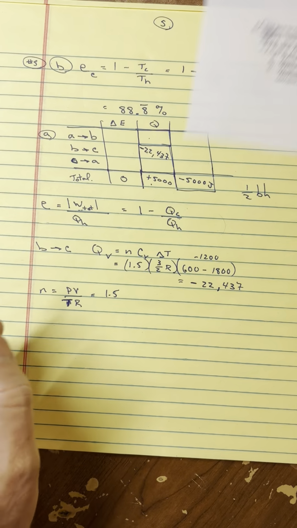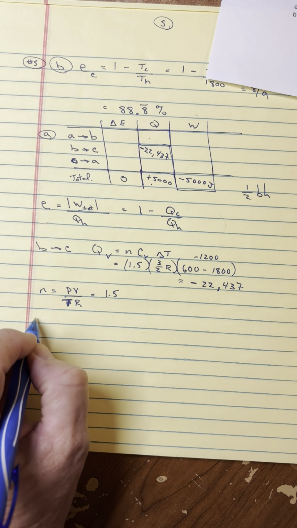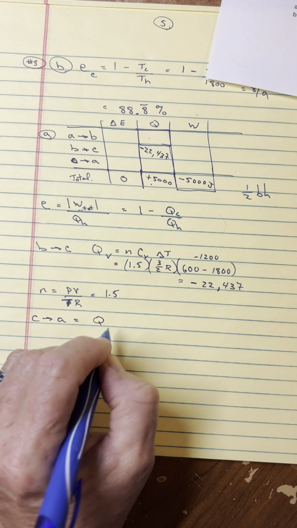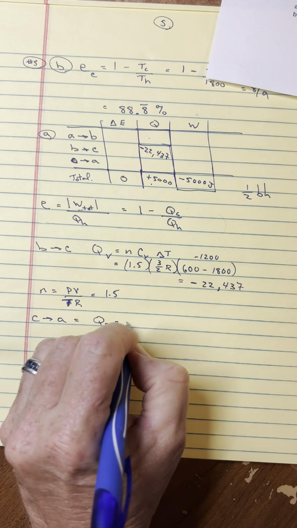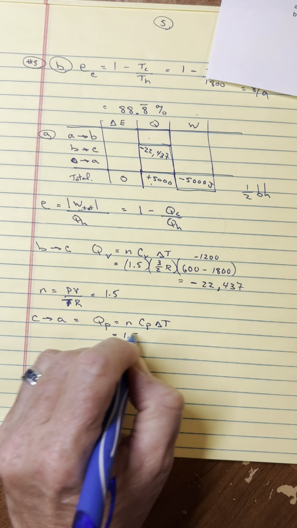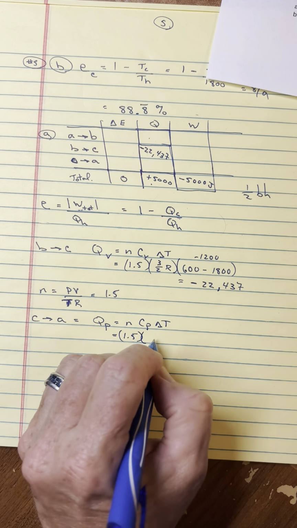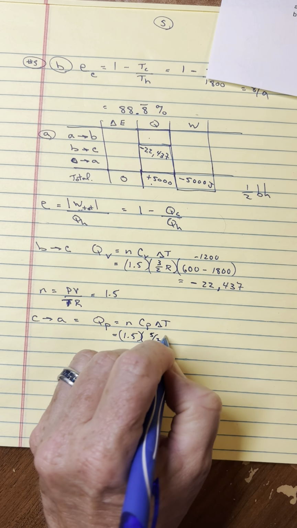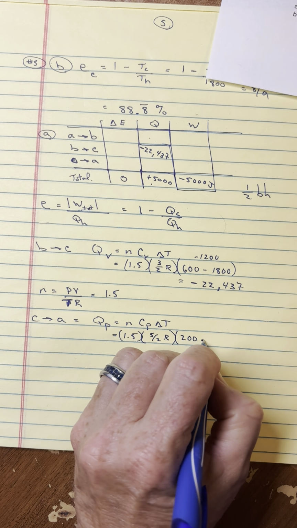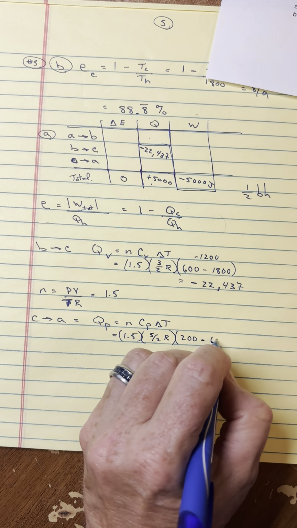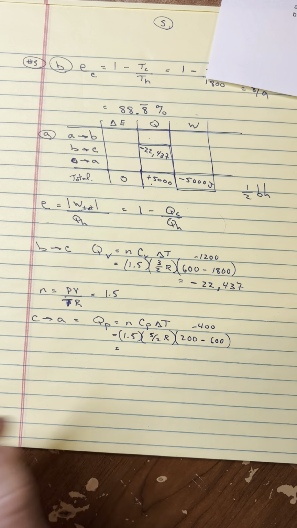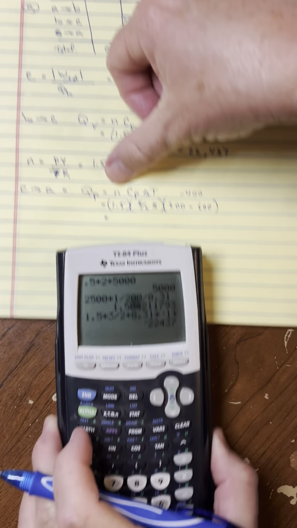And we can do the same thing for the C to A process. The Q would now be at constant pressure, so it would be nCP delta T. And 1.5, and then CP would be 5/2 R. And the final temperature would be 200, and the initial is 600, which is negative 400. So again, not a surprise, a negative number.